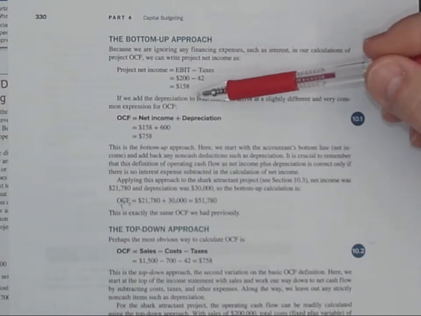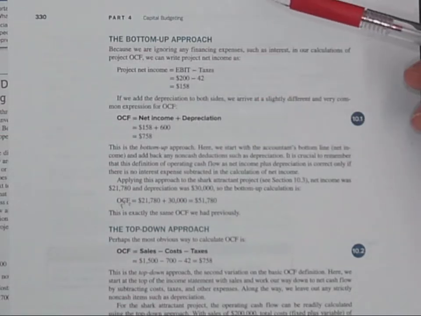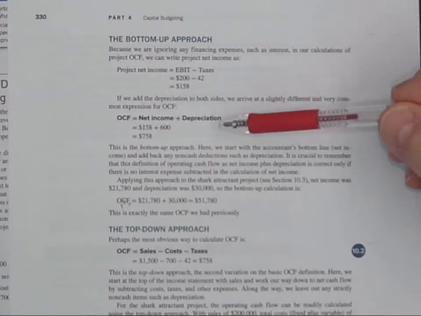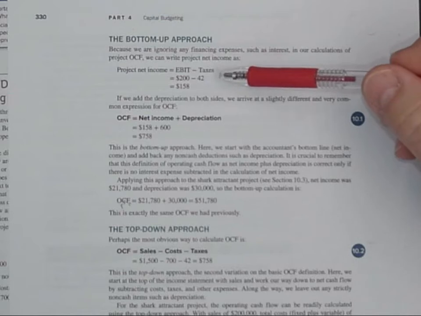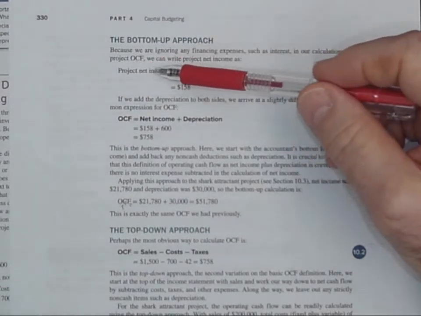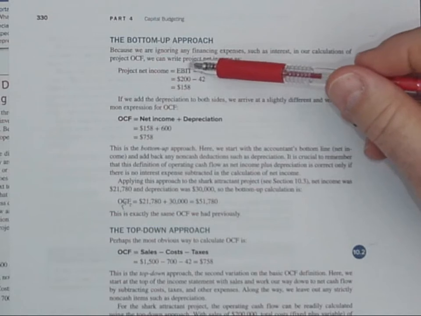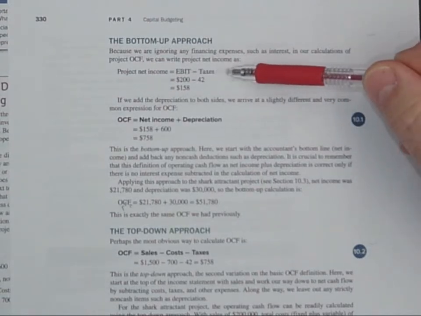And what is done from here to here may look a little bit confusing, but essentially they've said, well, if you were to add depreciation to this side of the equation and to this side of the equation, what you would have is EBIT minus taxes plus depreciation. Well, that's operating cash flow.